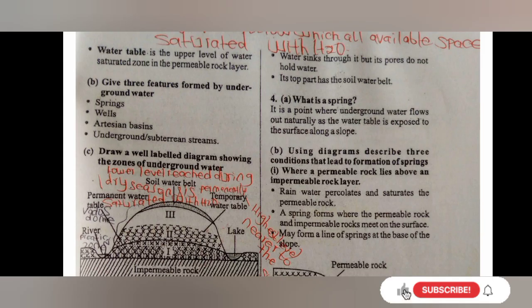It is a point where the underground water flows naturally onto the earth's surface, and it occurs where the water table is exposed to the surface along a slope.